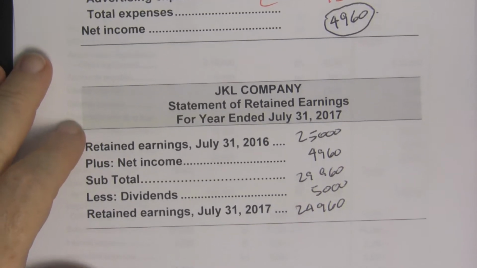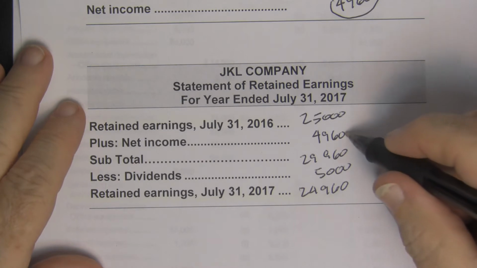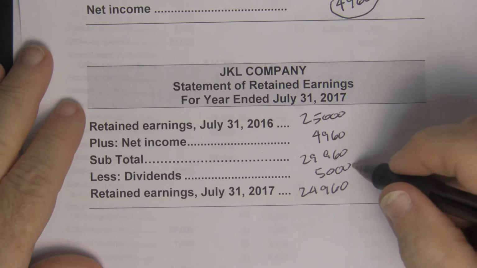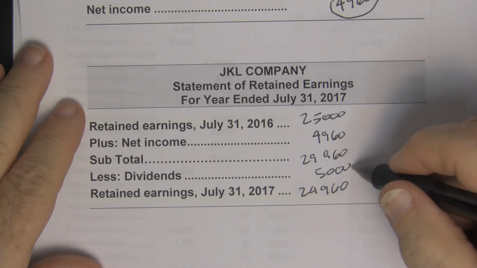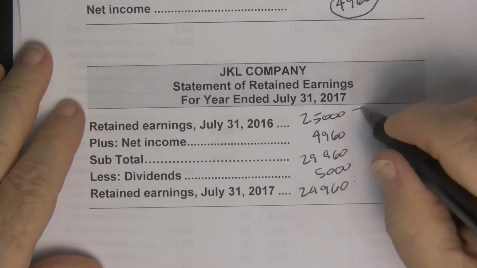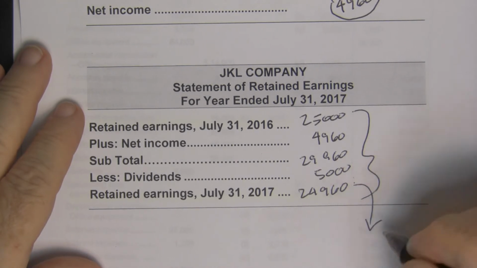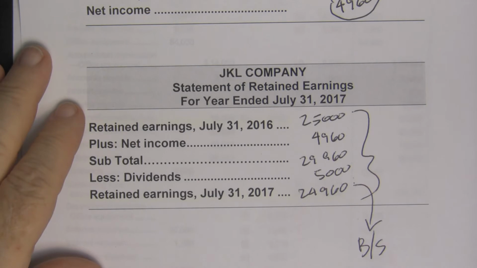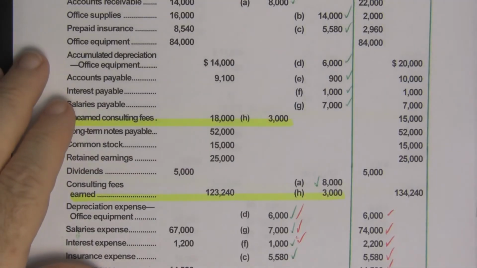Now, for those of you who like shortcuts, you can take a look at income and dividends, compare them. Our income was $4,960, our dividends were $5,000, our retained earnings had to go down by $40. It's a quick way to check. You have to do it this way for the financials, but it's a good way to check yourself. Now, this number flows through to the balance sheet. And remember, in my class, BS stands for balance sheet.